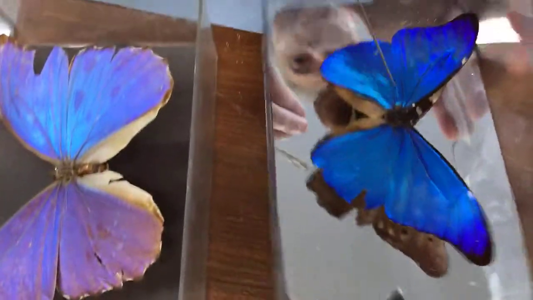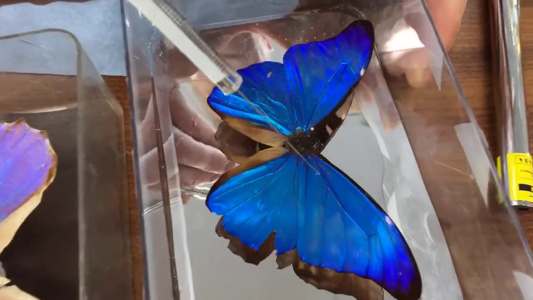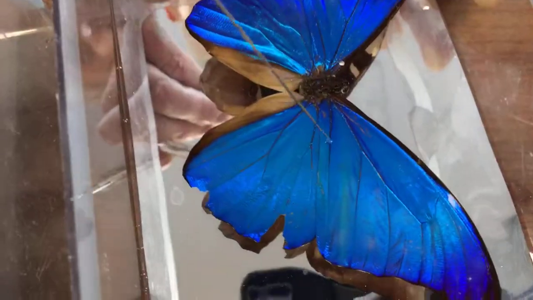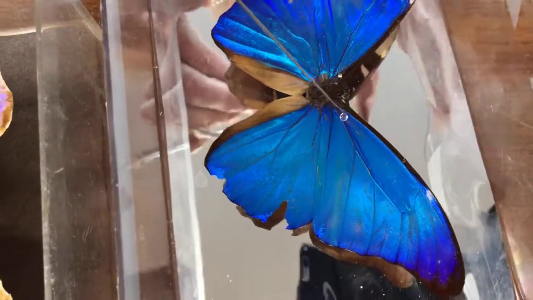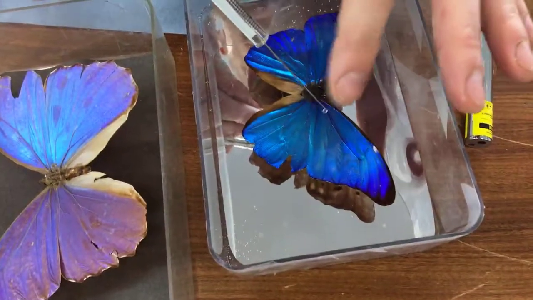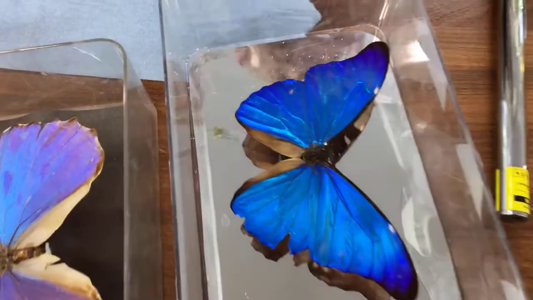So let's go back to the butterfly. And we're going to put a droplet of water onto the surface. And just see what happens. Ooh, doesn't want to come off. I'm going to have to get some more water. Here we go. Let's try again.